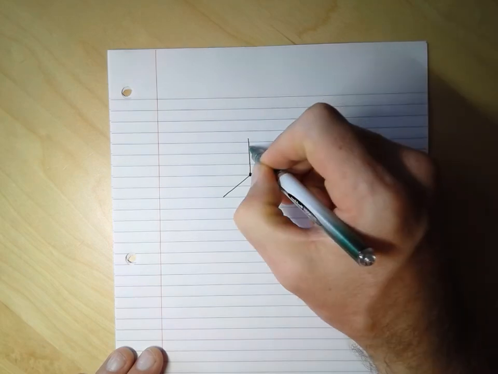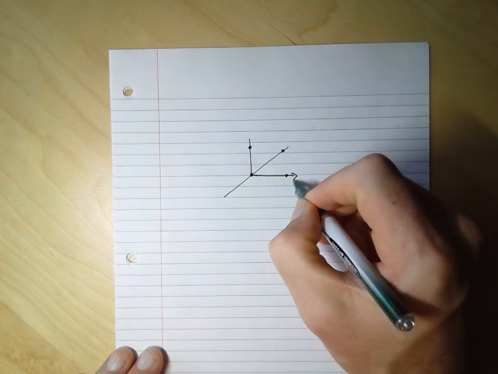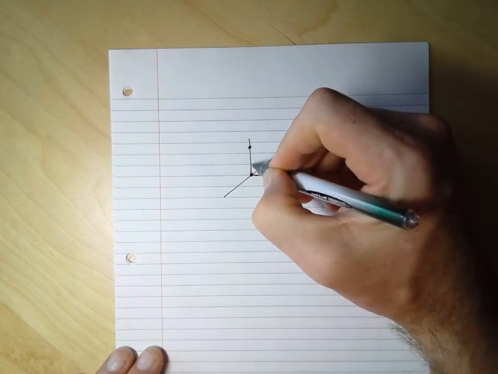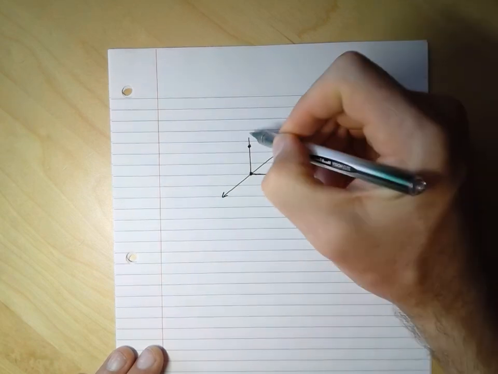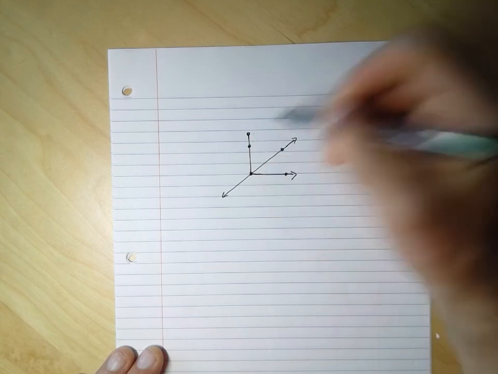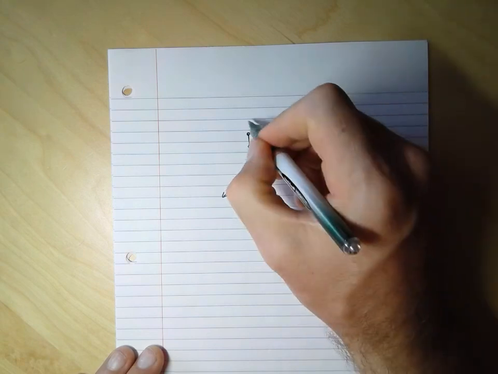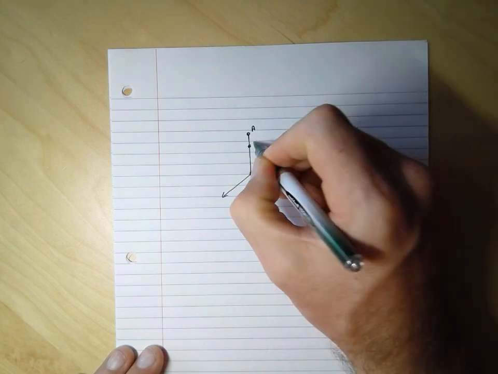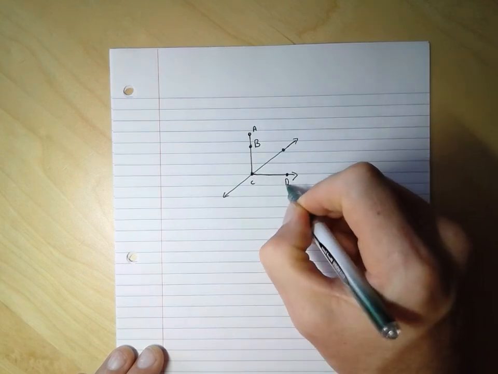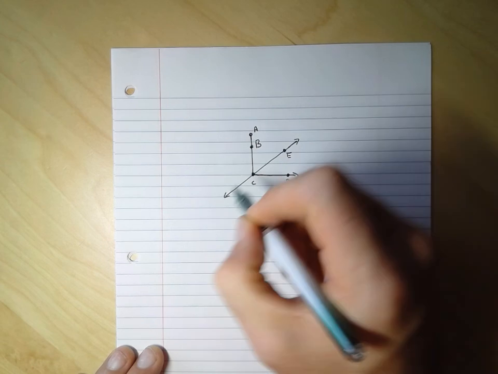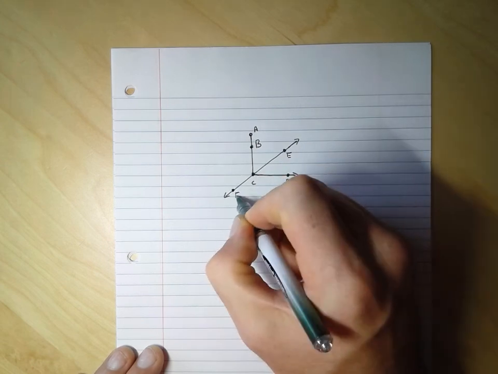Maybe this one is a ray, maybe this one is just a segment, maybe this one is a line. And now let's name some things here. Let's make it easy. This is point A, point B, point C, point D, point E, and let's add another one down here, point F.